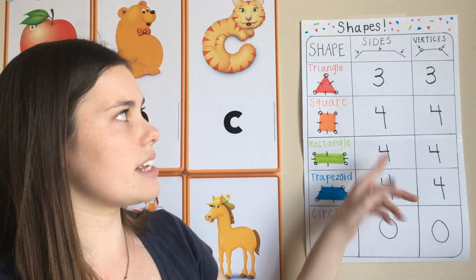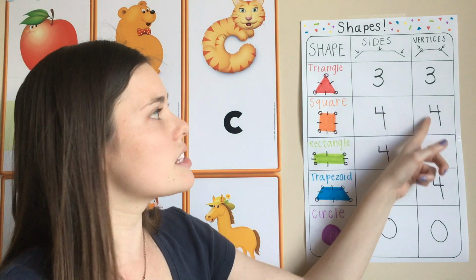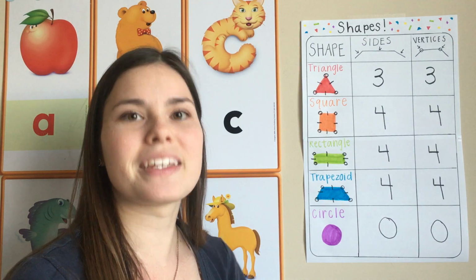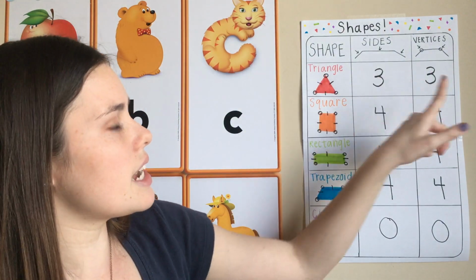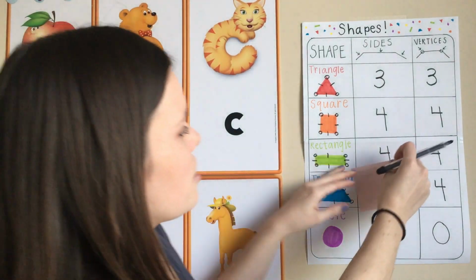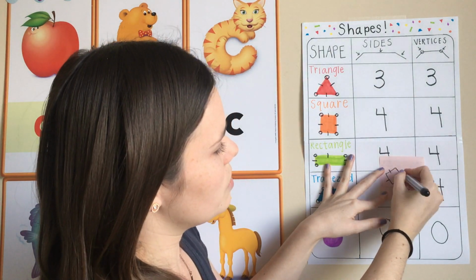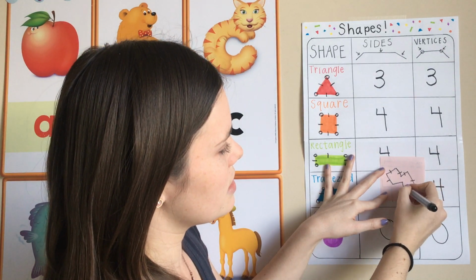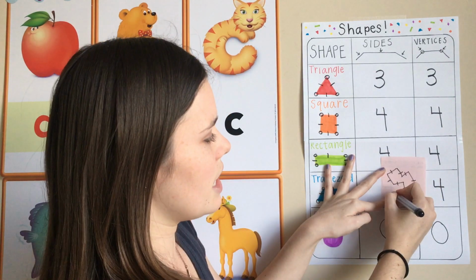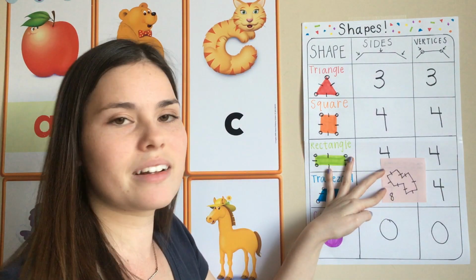Right, so do you think it would be true to say that the sides of a shape are equal to the vertices of that shape? Yep, it is. They all have the same: 3 sides, 3 vertices, 4, 4, 4, 4, 4, 4, 0, and 0. That's true if we make any shape. So let me just make one real quick. If I make a crazy shape with all different edges and lines like this, let's count my sides. 1, 2, 3, 4, 5, 6, 7, 8. So if it has 8 sides, how many vertices do you think it should have if we follow our same pattern?